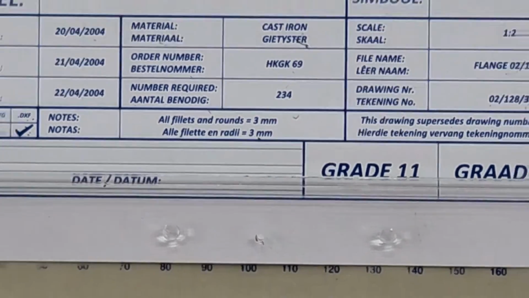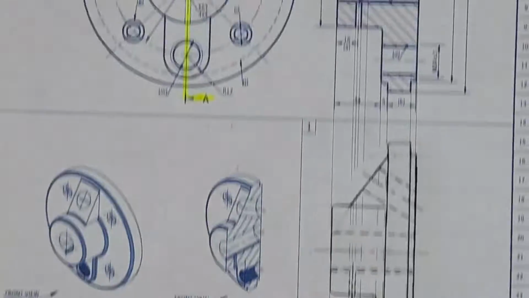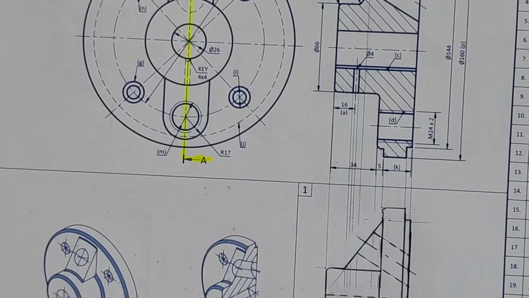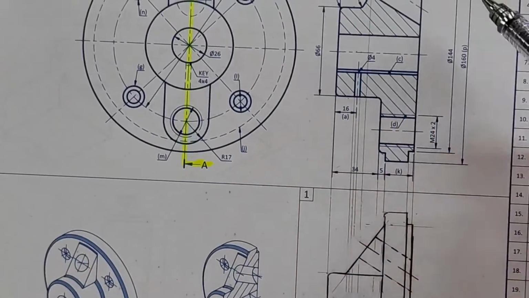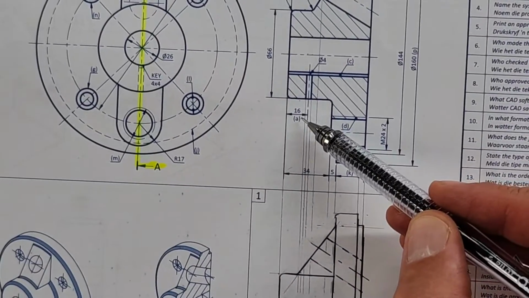Let's zoom out here and get back to A for a moment. Alright, let's find A. There we have it. Okay. Oh, they try and catch you out here.